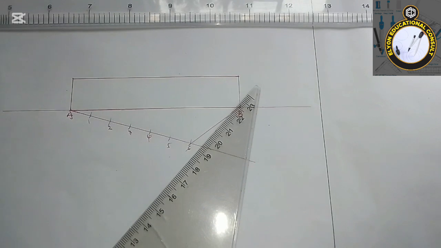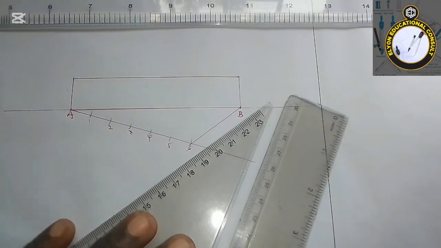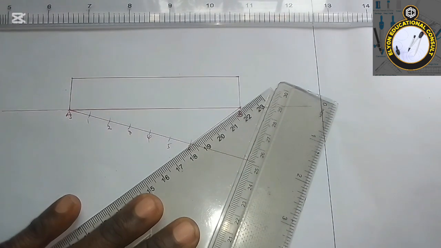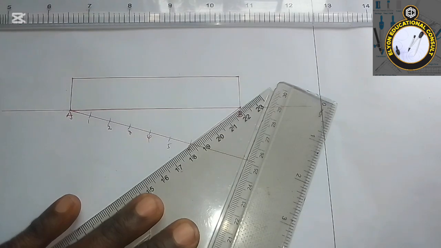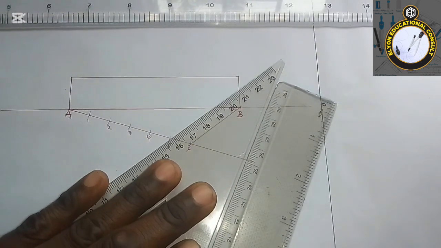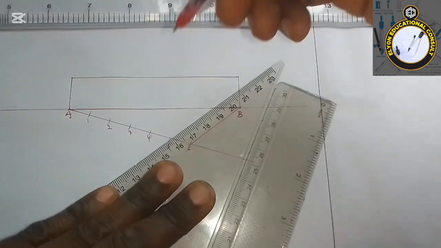Then the next thing I will do is draw parallel lines. So put your set square this way and your ruler right behind it. So draw that.